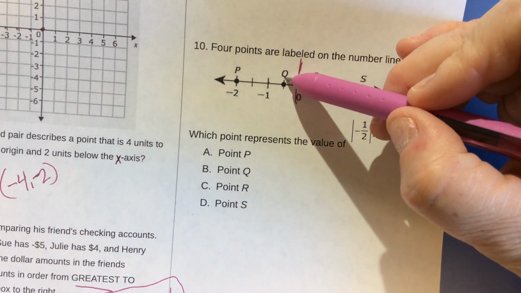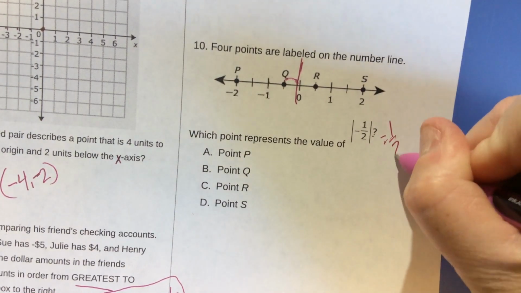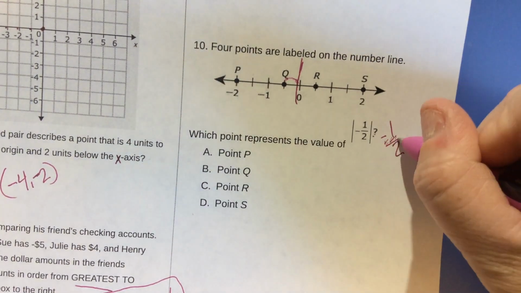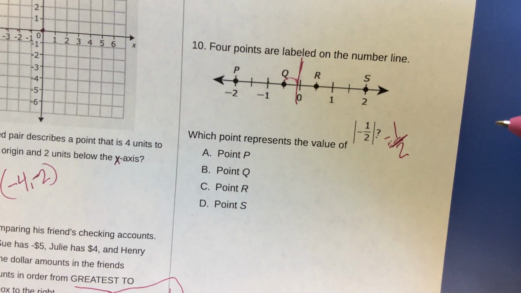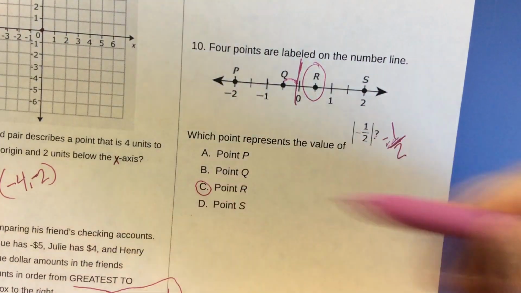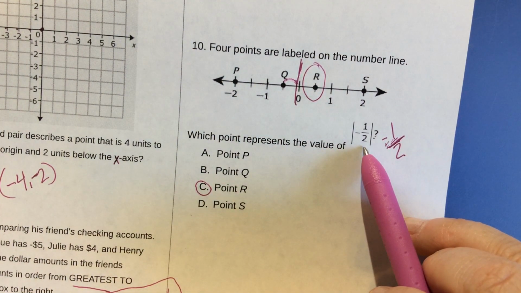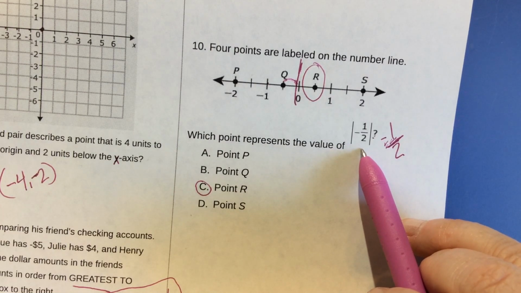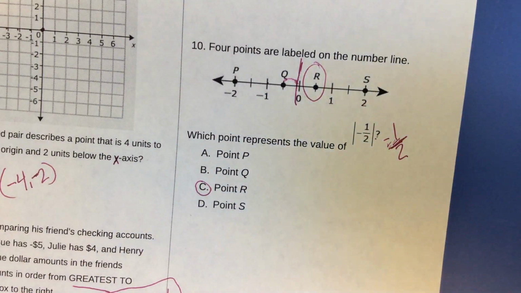It's actually half of a space away, correct? So the absolute value of negative 1/2 is just 1/2. So which number is plotted at 1/2? It's R. Okay, R is at 1/2. Remember, absolute value is going to be positive. So it's positive 1/2. So it's halfway between 0 and 1.